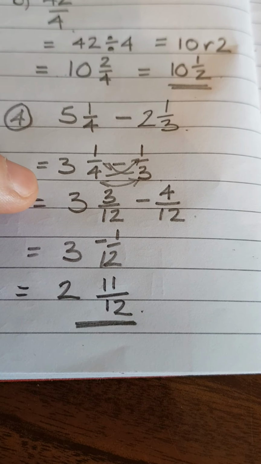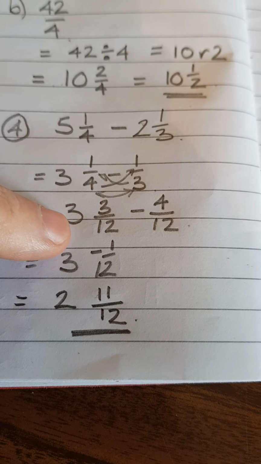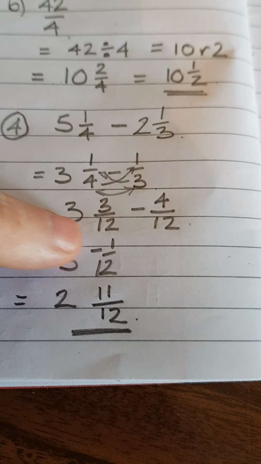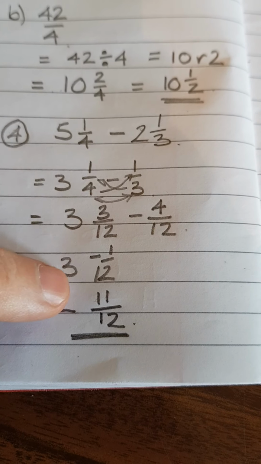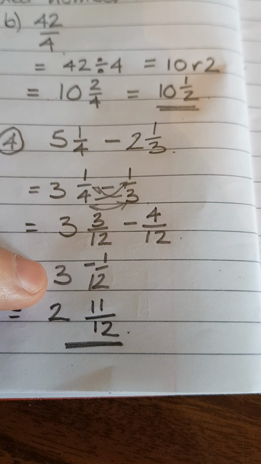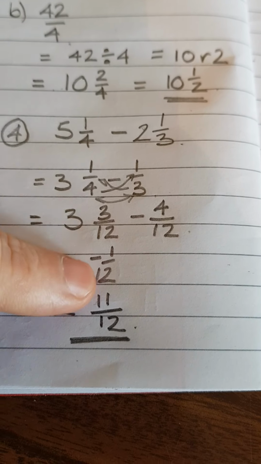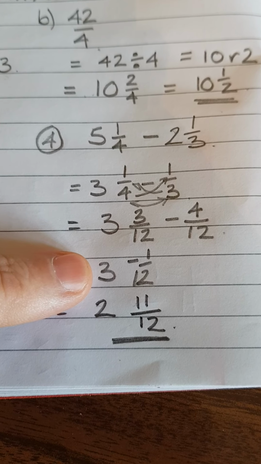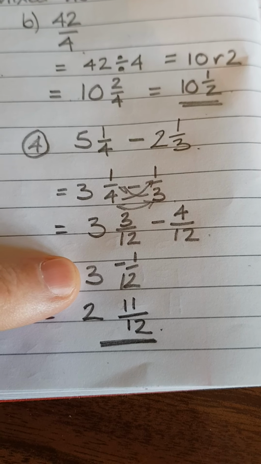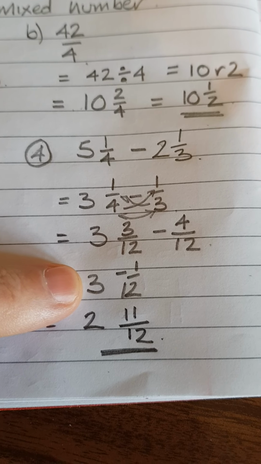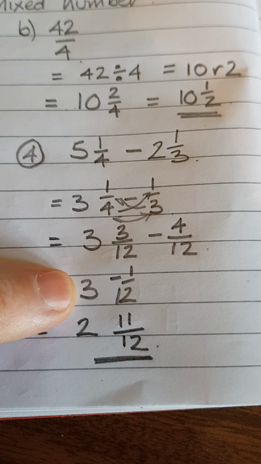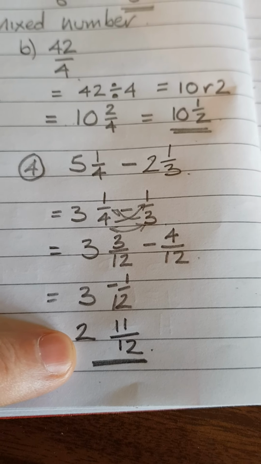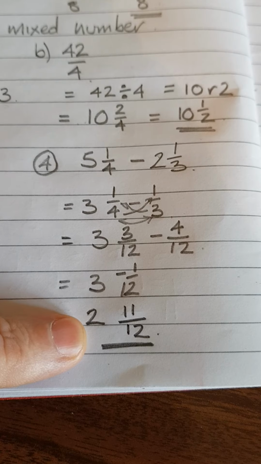So in a similar way to what I did before, that becomes the same on the bottom, 12ths. So that's 3/12, take away 4/12, giving me minus 1/12. So that's 3 take away 1/12. Now if you think about each of those 3 whole digits, those are made up out of 12/12. So if we convert one of those 3 into 2 and 12/12, take away 1/12, it leaves us 11/12. So 2 and 11/12 is my final answer.